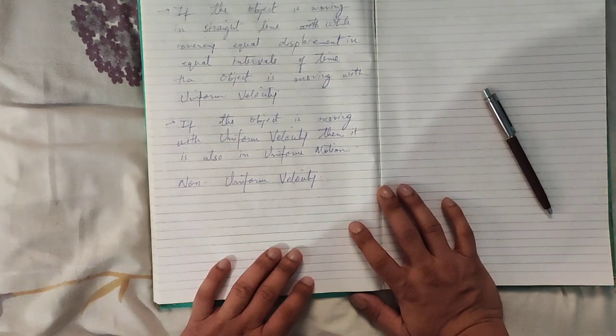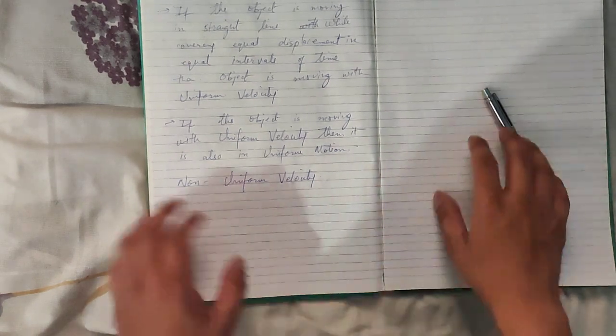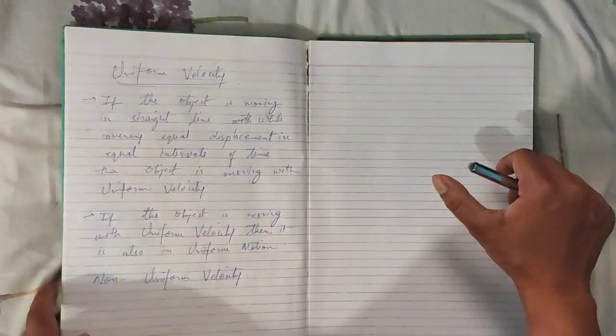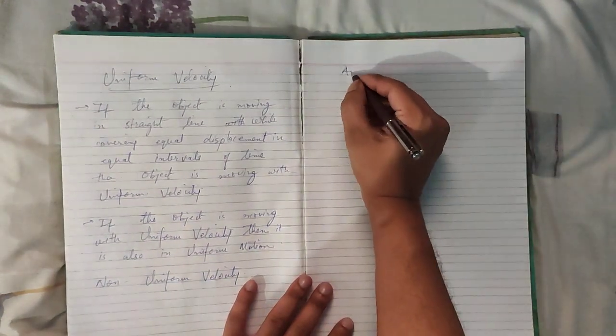Now we talked about a similar topic, which can also be known as average velocity. What is average velocity?